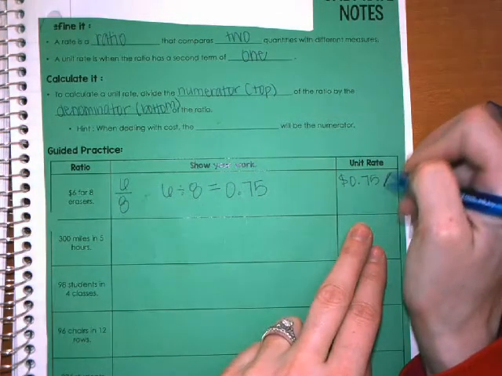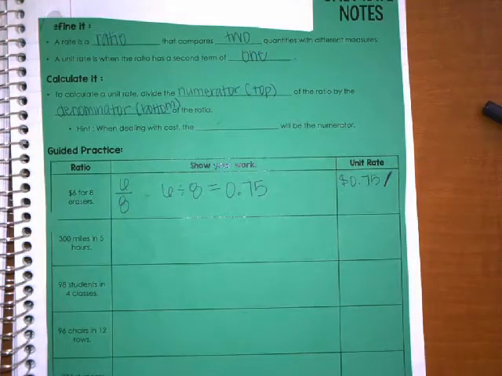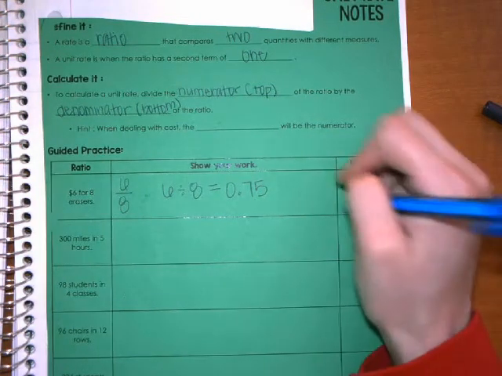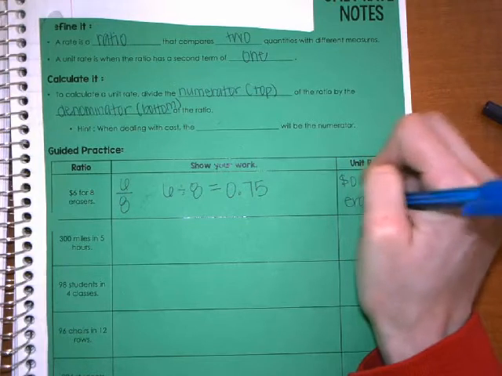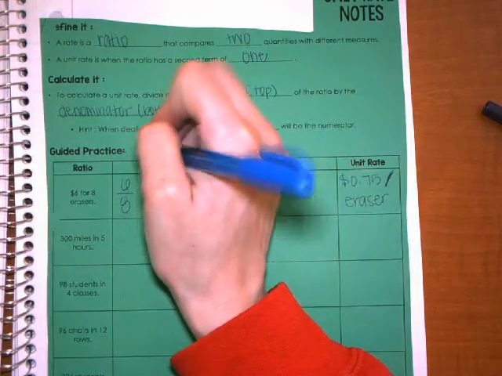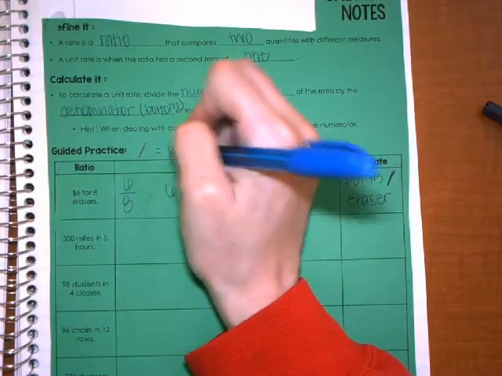Per is written with a backslash, a division sign. So you write 75 cents per is that backslash, and then you would write eraser. And that is your answer. If you do not have that entire thing, you will be wrong. So let's write this down. Backslash equals per.